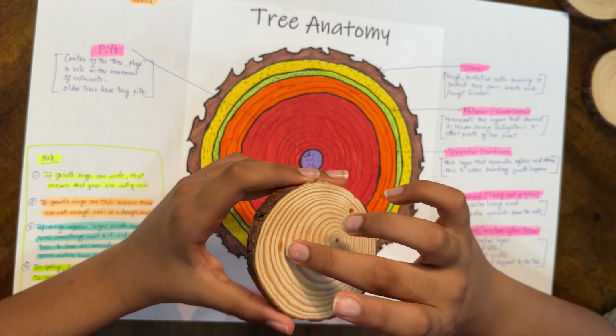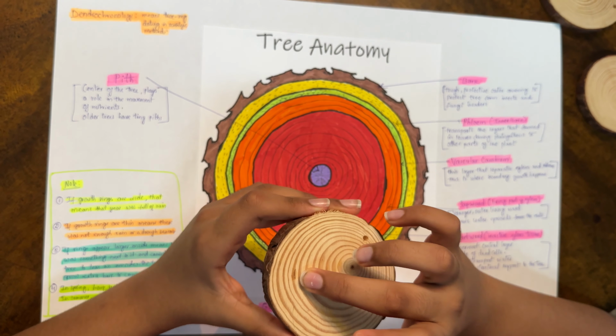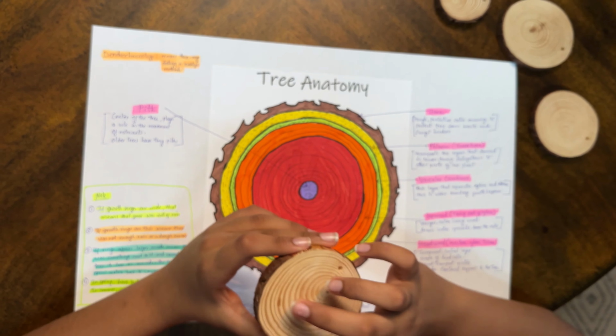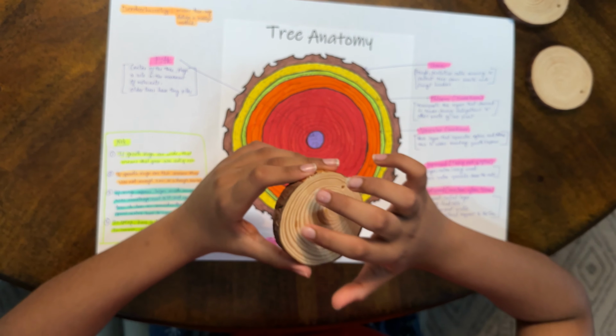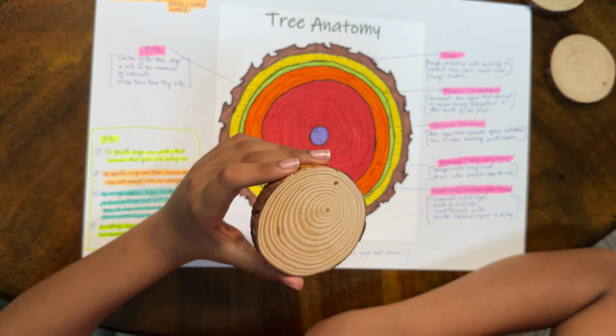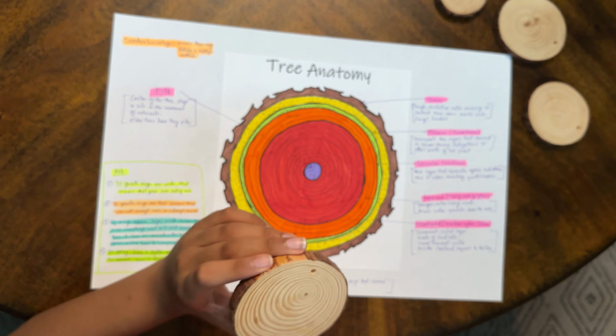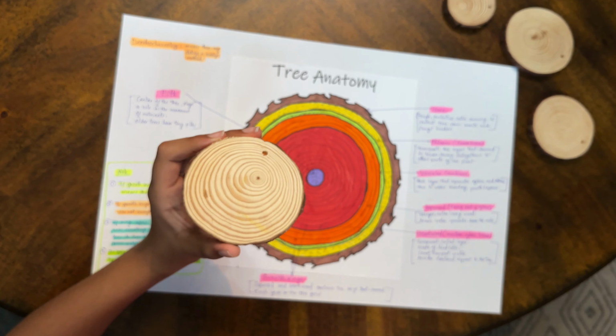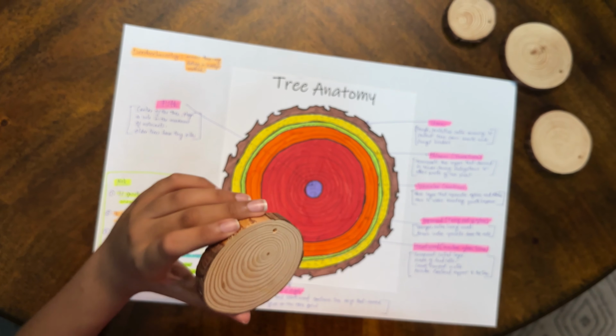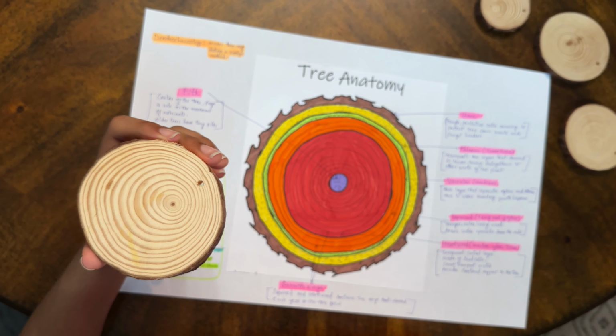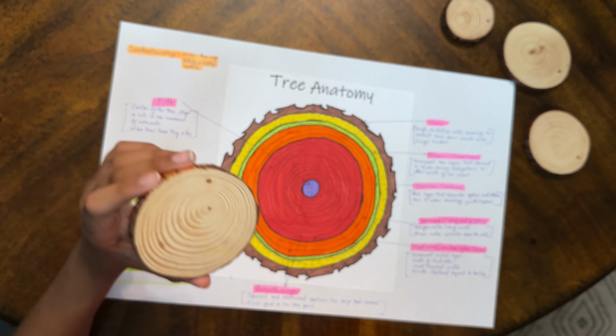Okay, so you see this dark spot over here? Well, that must mean that it went through some kind of damage throughout its life. So during this year, there must have been some kind of damage during the winter. Like it must have not gotten enough nutrients, or there must have been an insect infestation. It doesn't look like a fire exactly, but it must have been one of those two.